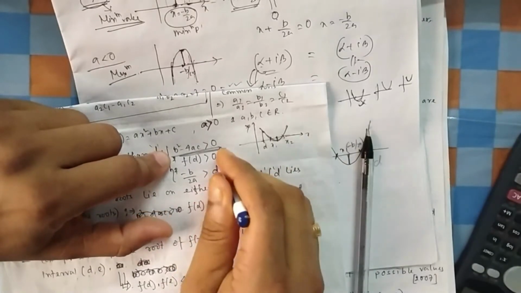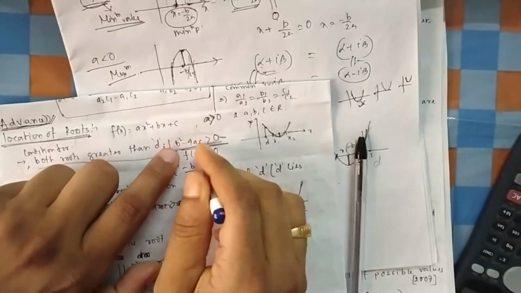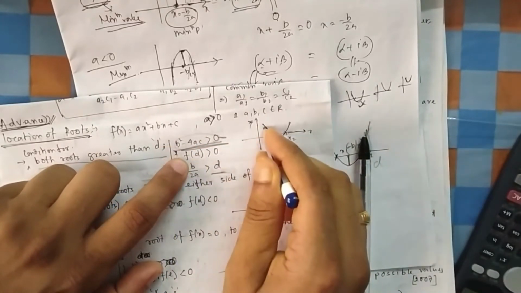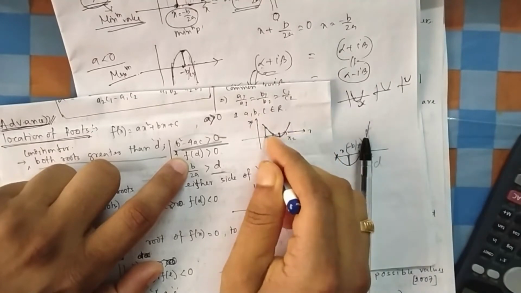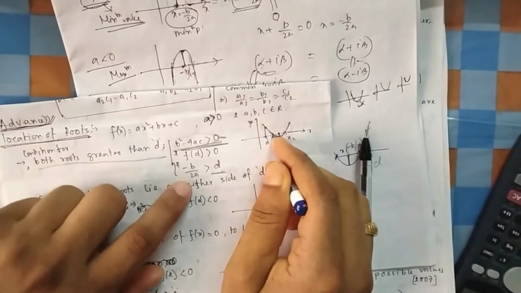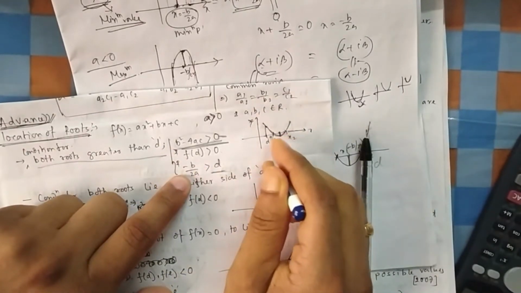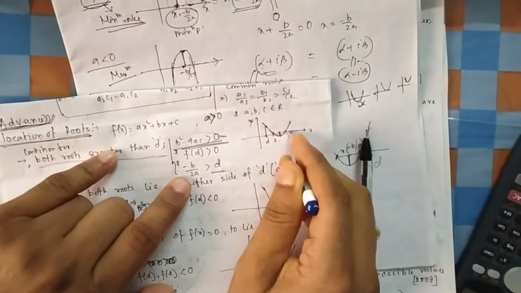So ultimately this is fixed. Now again, one more time: using these 2 points we got that it should cut the x-axis. Using this, d can be here, d can be here. So either both the roots can be greater than d, or both the roots can be smaller than d. Now as they are saying both the roots should be greater than d, this minimum point should be greater than d. If they say both the roots are less than d, then this point should be less than that.